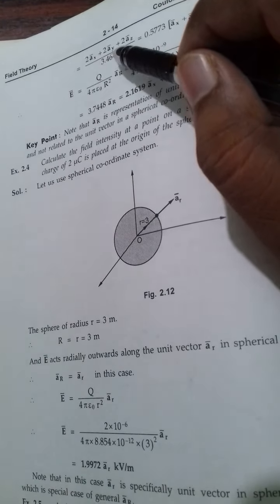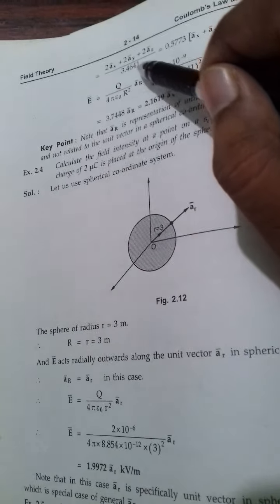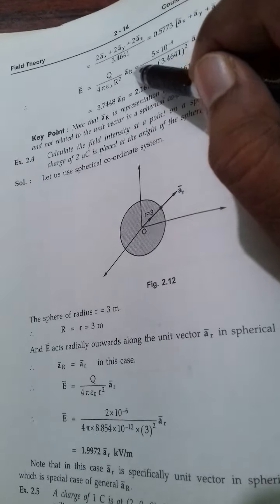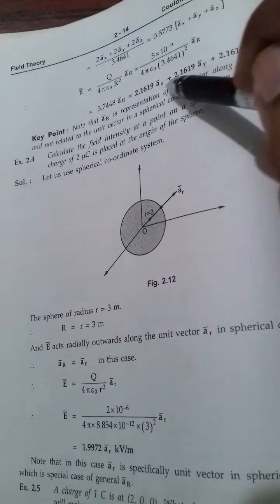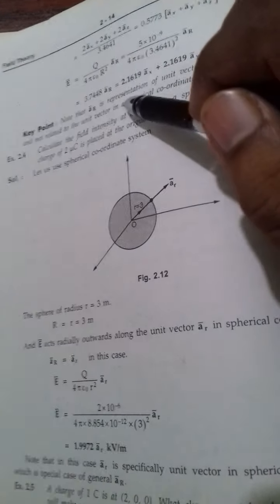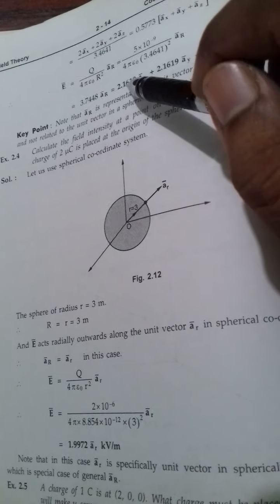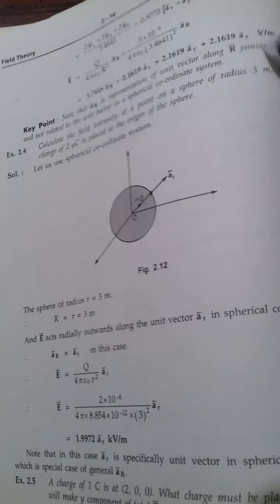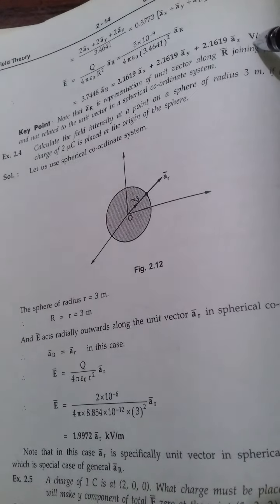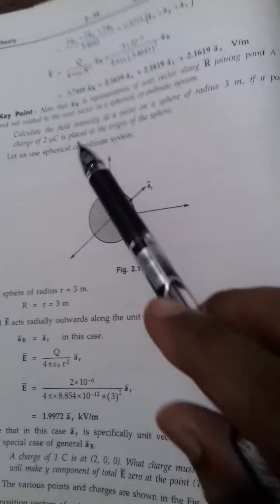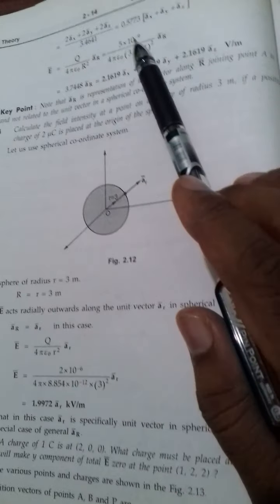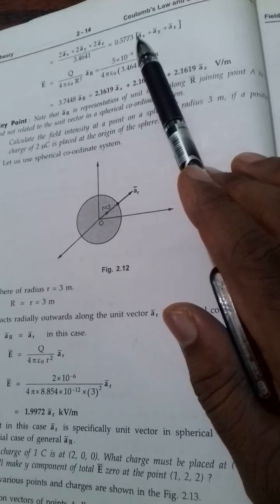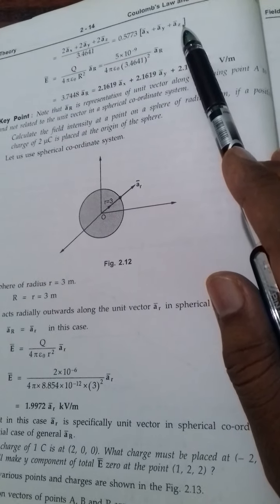Here 2ax plus 2ay plus 2az upon 3.46, and from that you will get the electric field intensity. The aR is already calculated as 0.5773 into bracket of ax plus ay plus az.